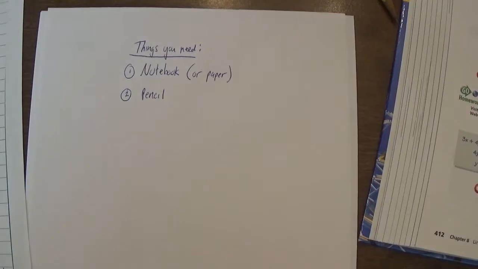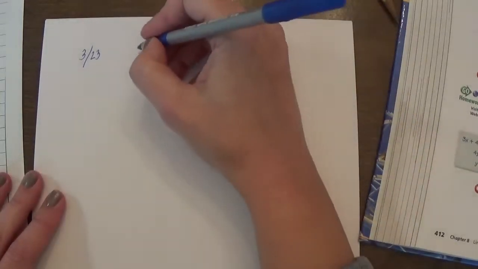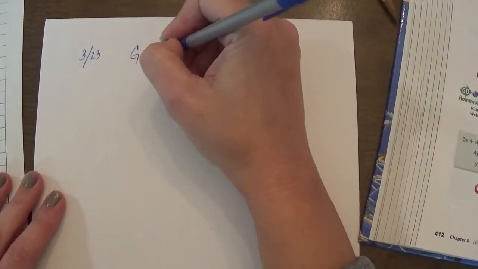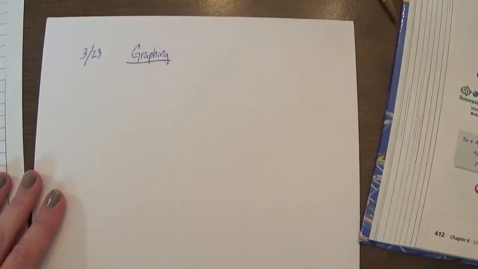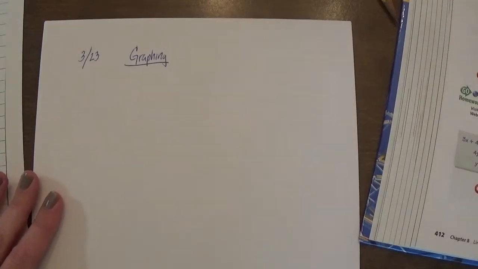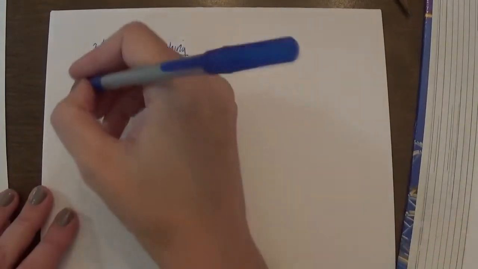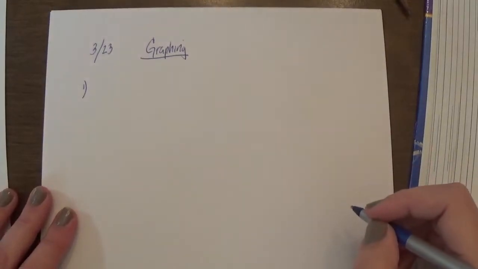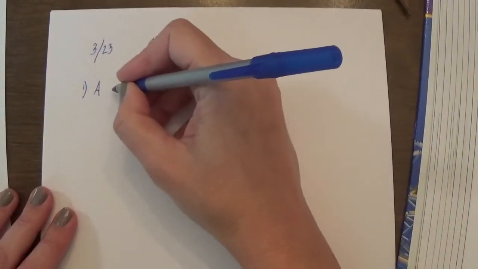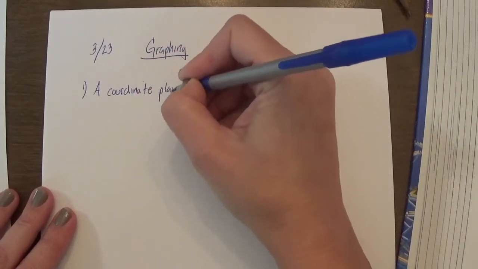So here we go. We're going to take notes on graphing today. Today should be the 23rd, and let's put our title: graphing. A new topic. Hopefully you guys paid attention in those few minutes I talked about after your quiz. I don't know if that's zoomed in. Okay. All right, so the first thing we're going to take notes on is we're going to learn what it means when you call something a coordinate plane.